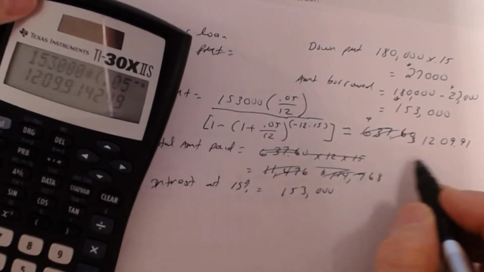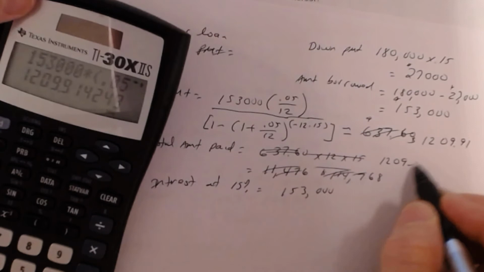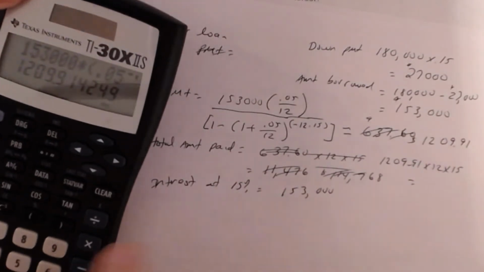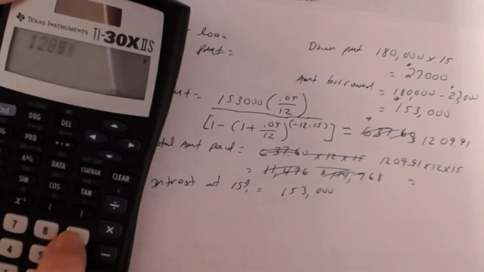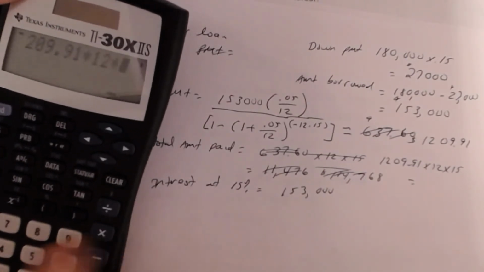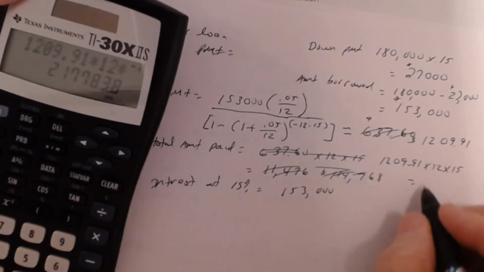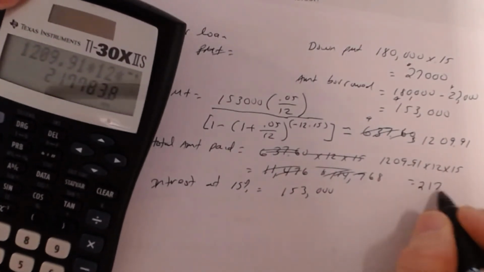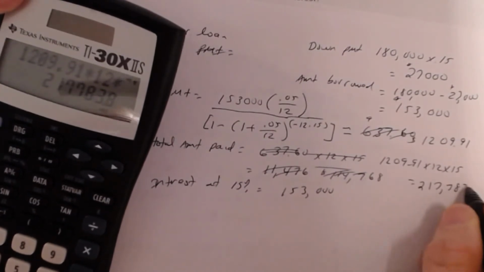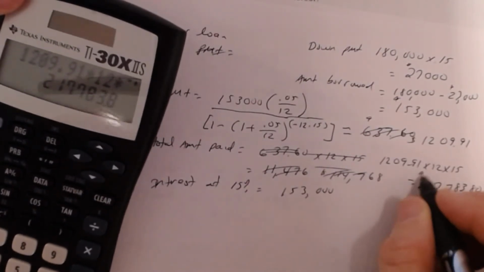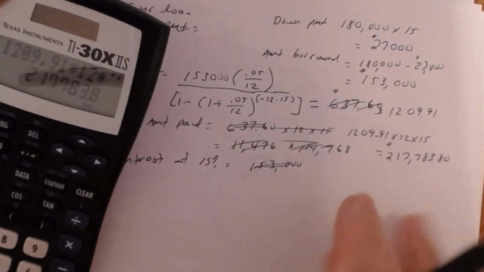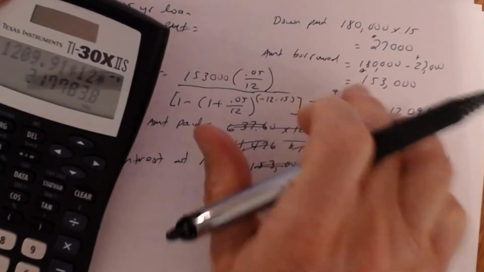So let me go ahead and redo this. So it'll be 1209.91 times 12 times 15 equals $217,783.80. Okay? All right, so that's how much you end up paying altogether. So obviously that has to be a lot more than this, right?